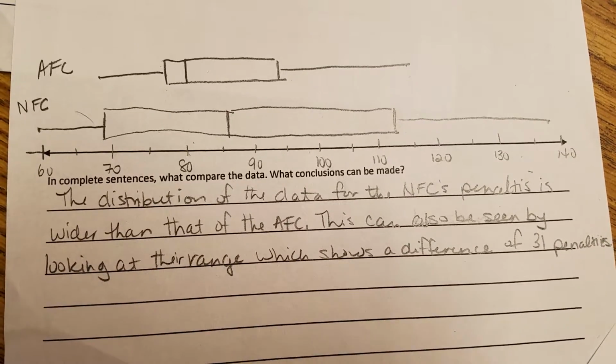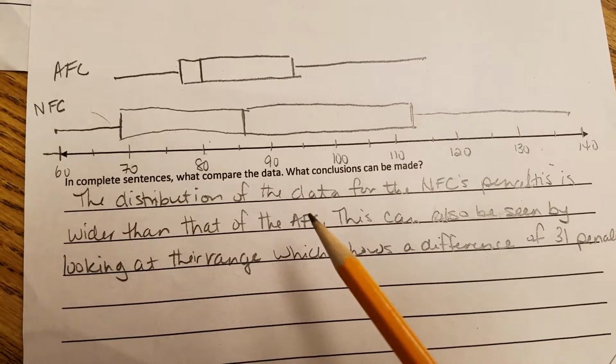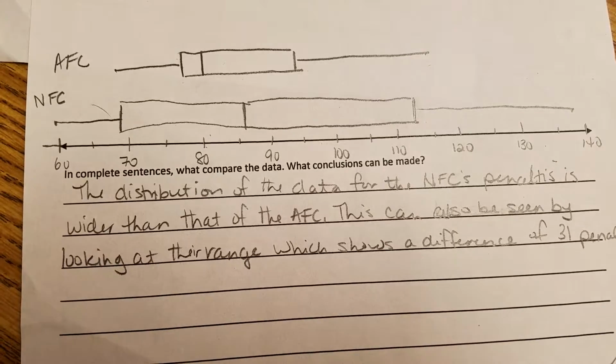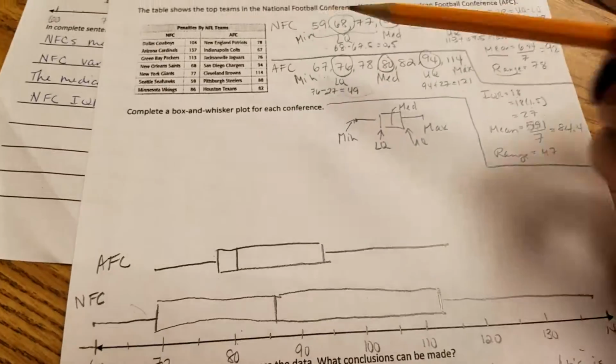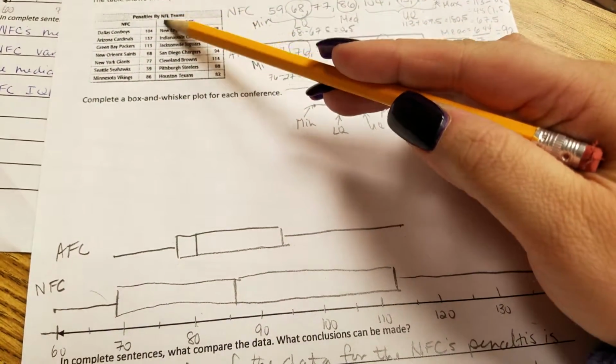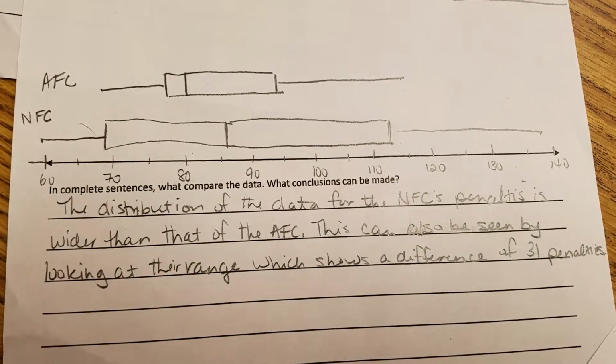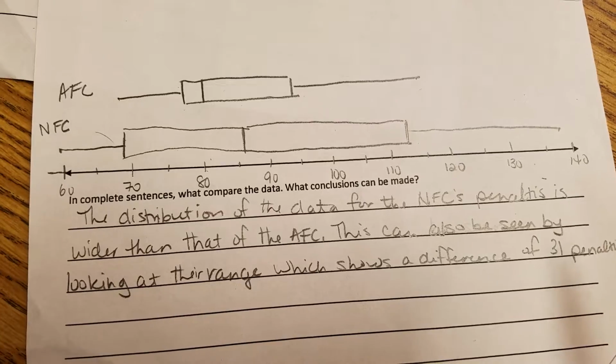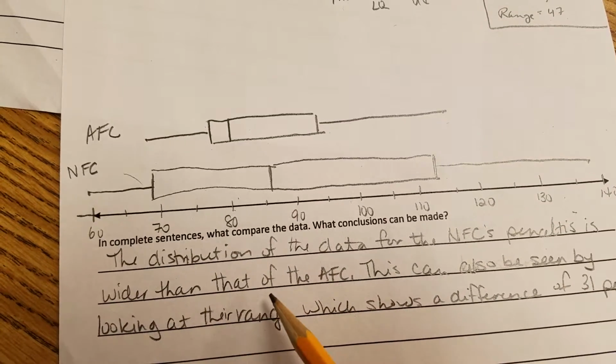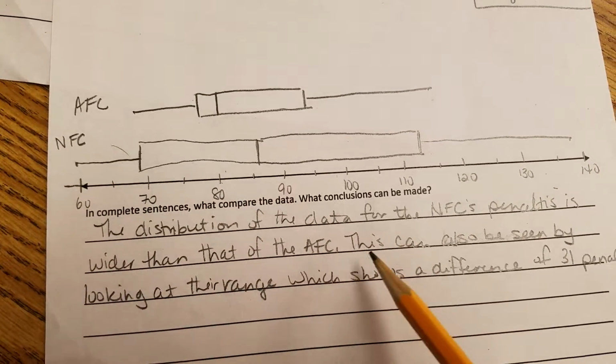Okay, so here I'm talking about the distribution of the data. It says the distribution of the data for the NFC's penalties. Remember, we're talking about penalties. We're not talking about points. We're not talking about scores. These are penalties. Okay, is wider than that of the AFC.